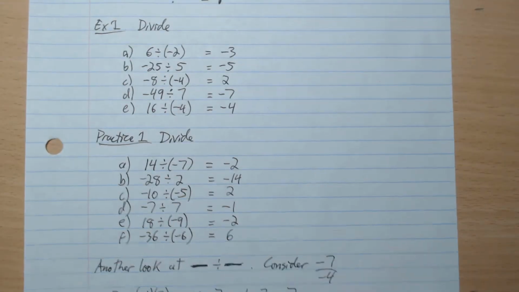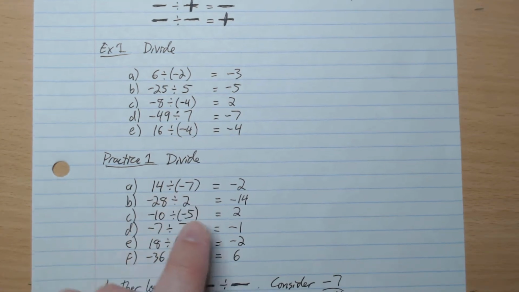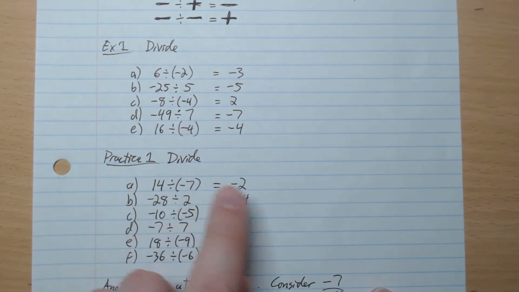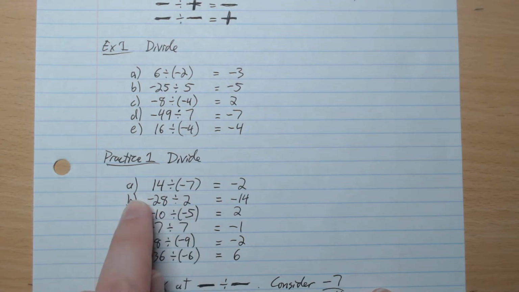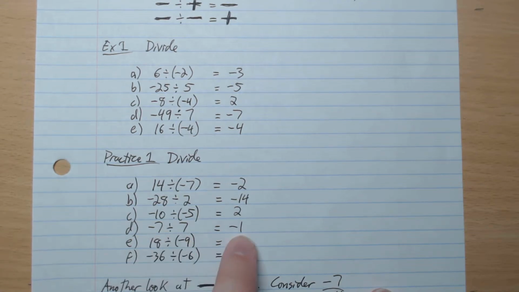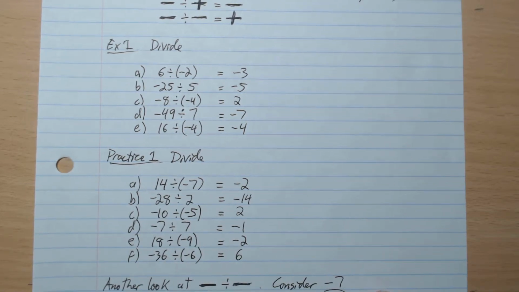Okay, we're back. So 14 divided by negative 7, negative 2. One of them is negative, so it's negative 14. Both are negative, so it's 2. One is negative, so it's negative 1. One of them is negative, so it's negative 2. And both are negative, so it's positive 6, like that.